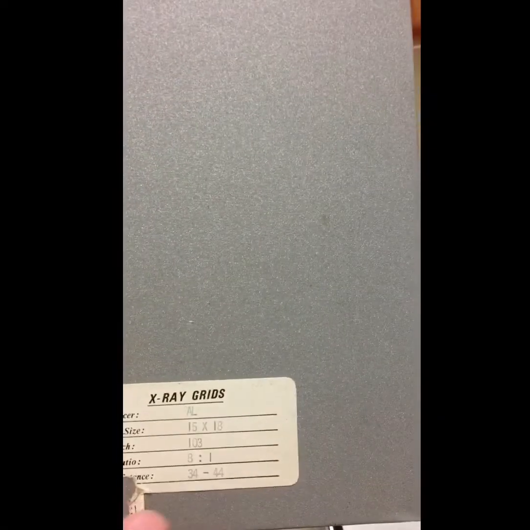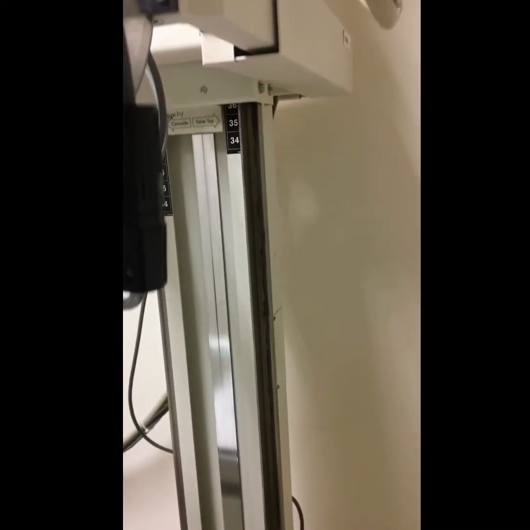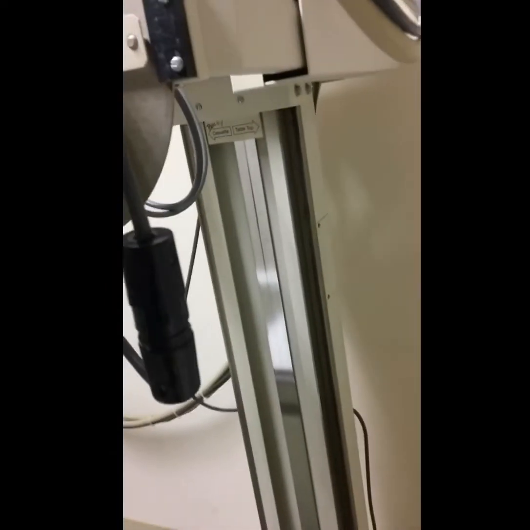Okay, so here we have the grid, and each grid has a specific distance, 34 through 44 inches. Now, once we place the grid here, we're gonna have to lower the SID to less than 34, and we're out of the range.